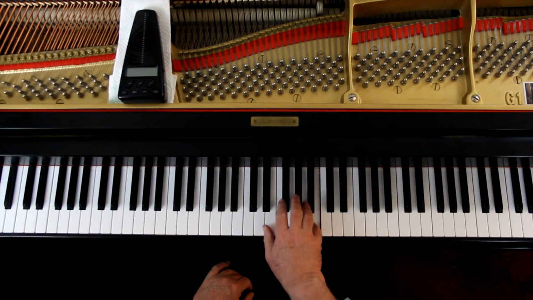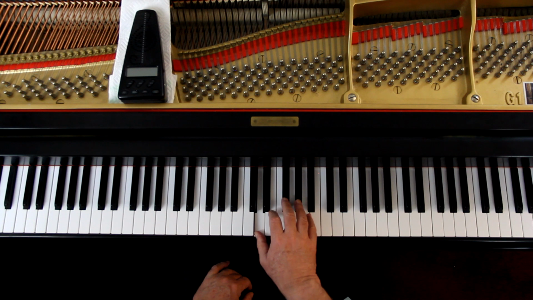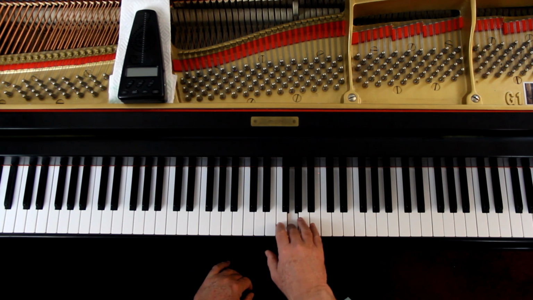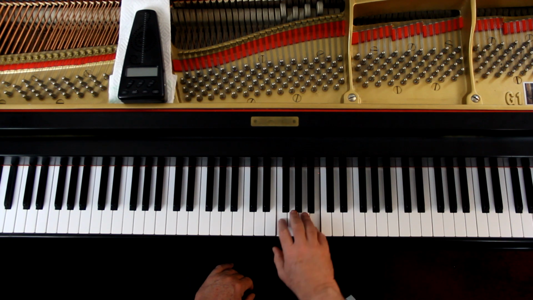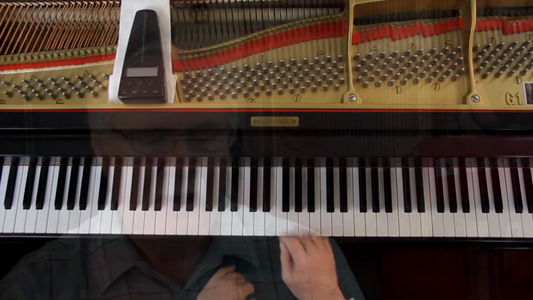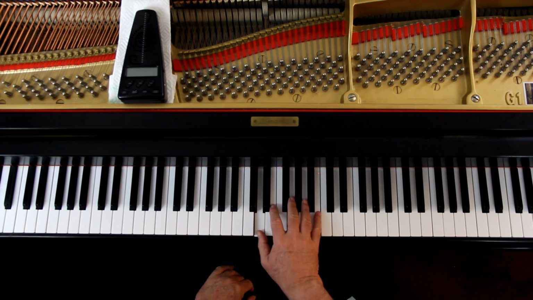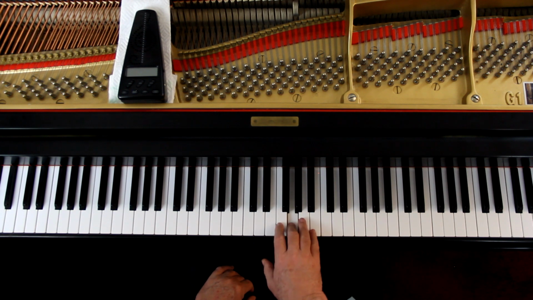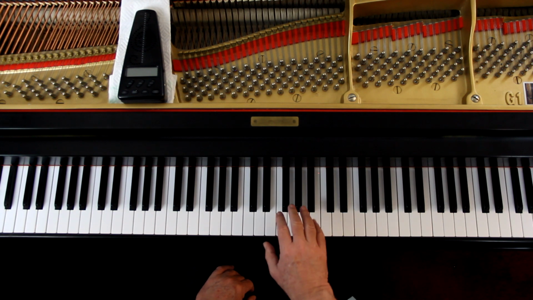So we're counting out: 1 and 2 and 3 and 4 and 1 and 2 and, etc. Work it out very slowly and you can gradually speed it up. 1 and 2 and 3 and 4 and 1. And that will do it.